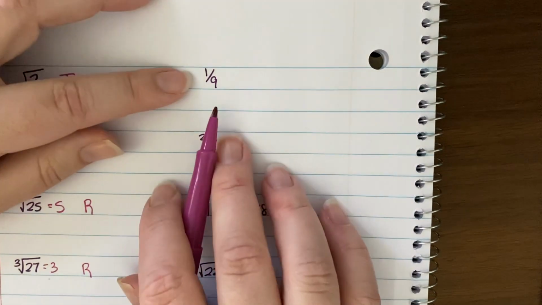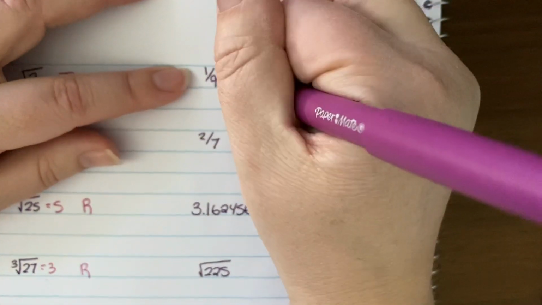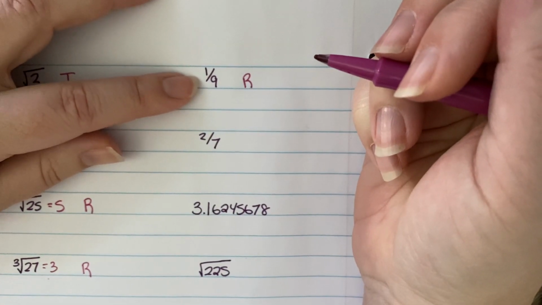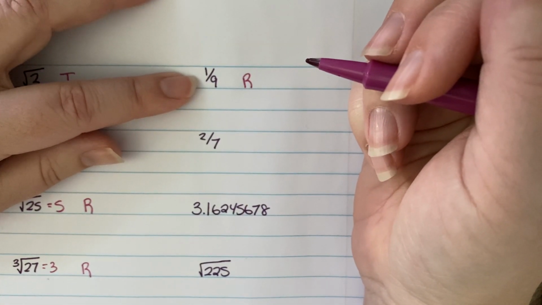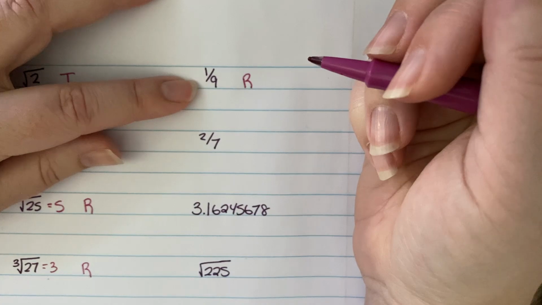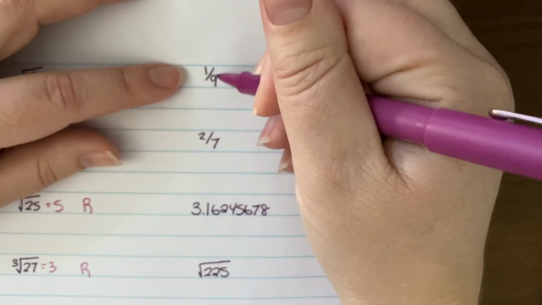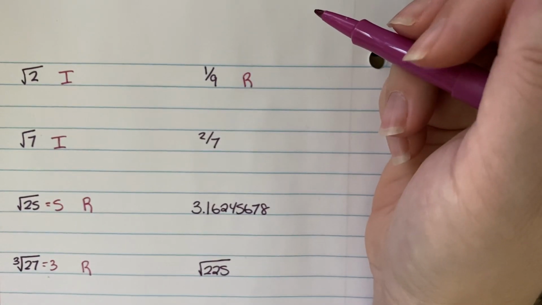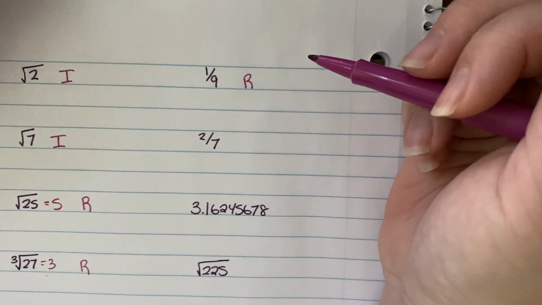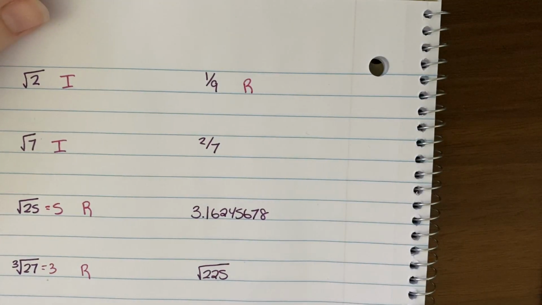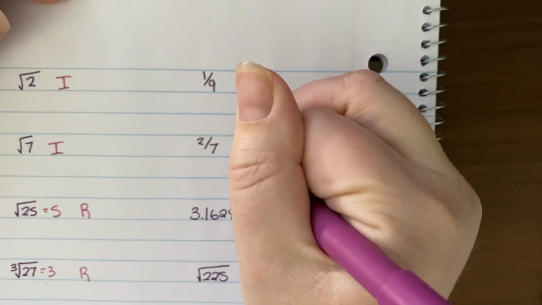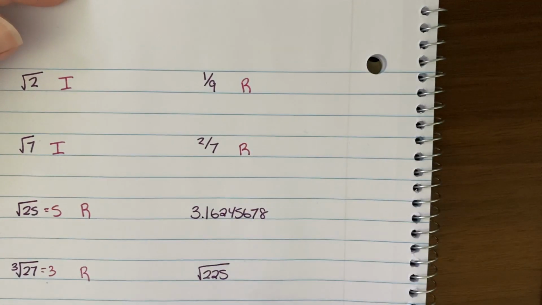1/9. It's already a fraction. It must be rational if it's already a fraction, but some people get caught up thinking, ooh, I know that's going to be a repeating decimal. What does that mean? Well, it doesn't matter. If it's a fraction, it's automatically rational. So don't get hung up thinking, is that repeating or is it terminating? It doesn't matter. Same thing with 2/7. You're thinking, I know that that's a repeating decimal. Nope, it's just going to be rational.